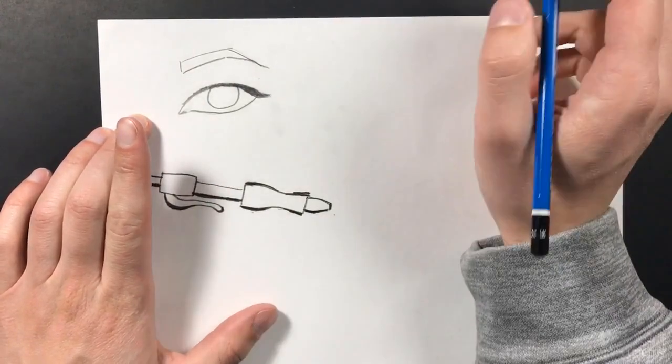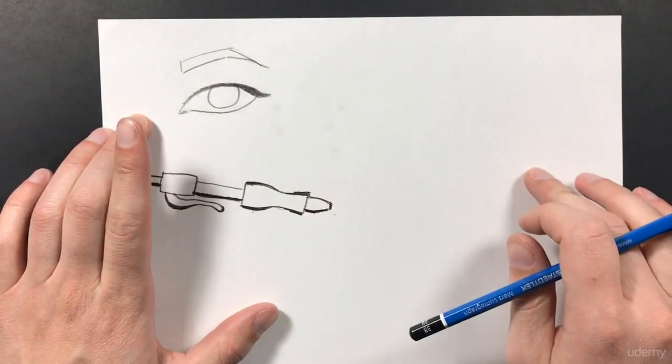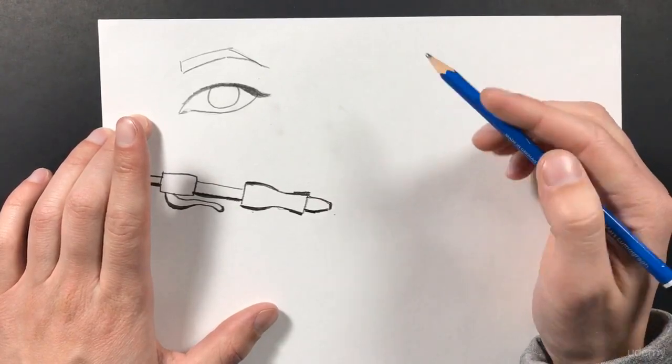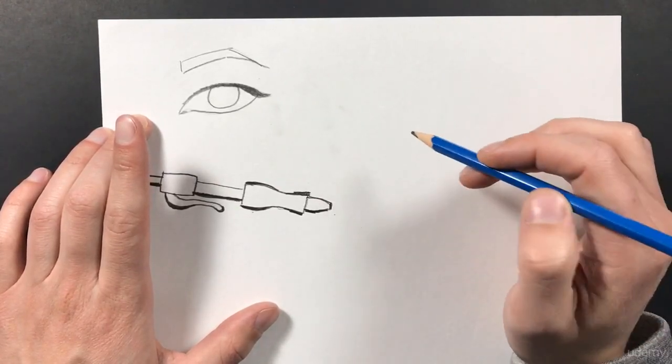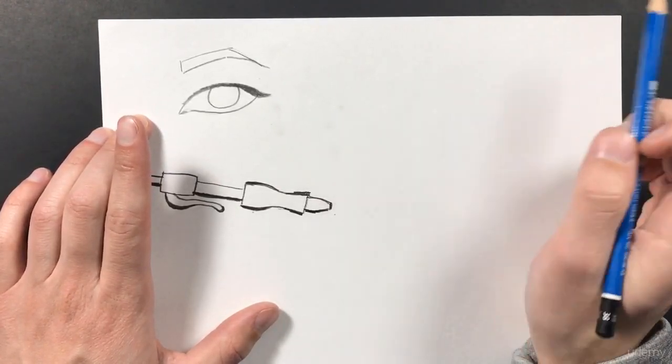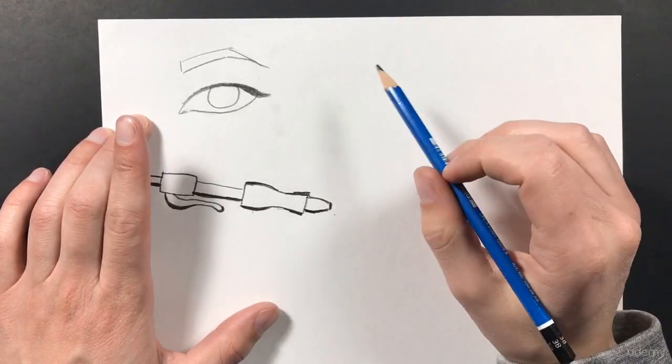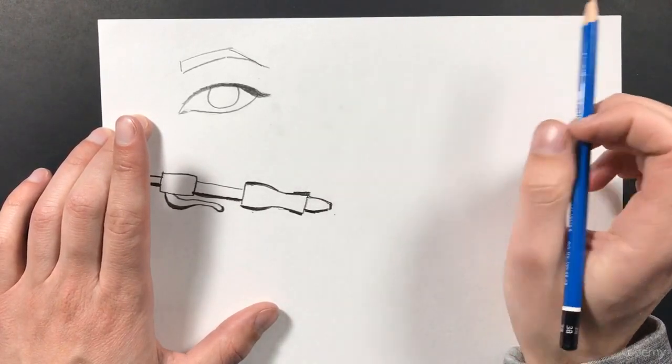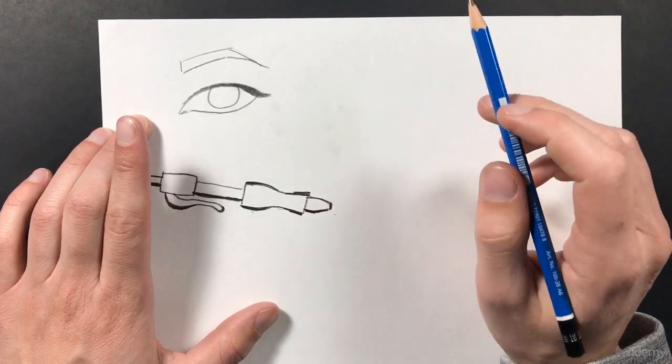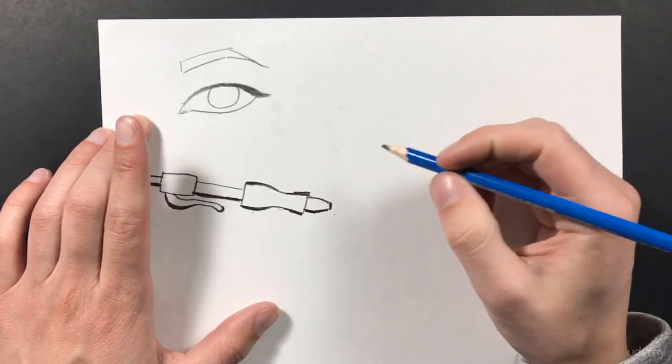So I'm just going to look at my boot, and I'm not even going to look at what I'm doing here, so it's going to look very sloppy. But the reason why I'm doing this is because I'm trying to learn how to study an image and only pay attention to that. If you can study an image and then copy it, that's what's going to allow you to be a great artist. So let's go ahead and get started.